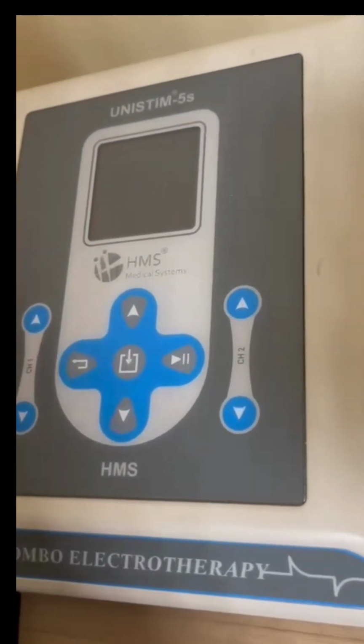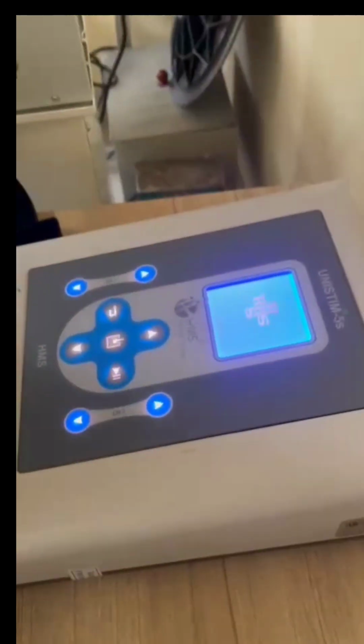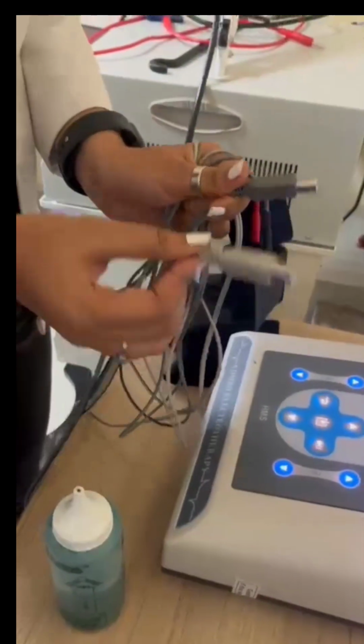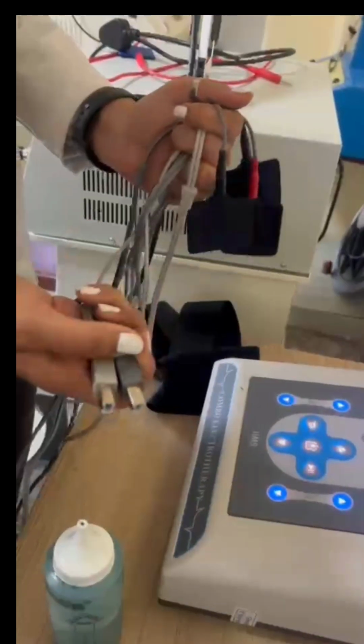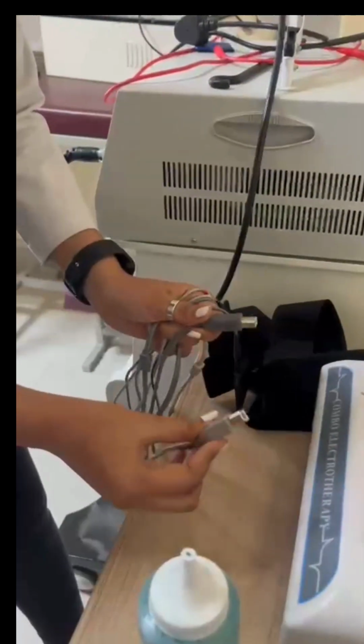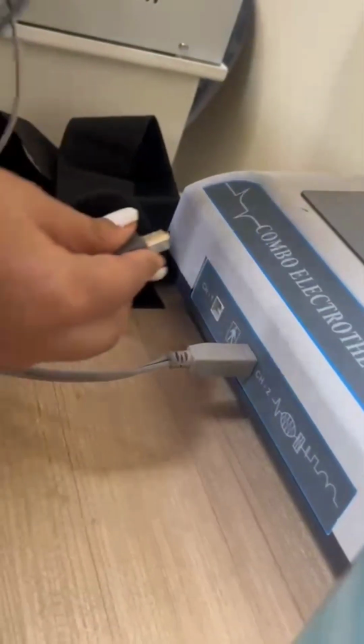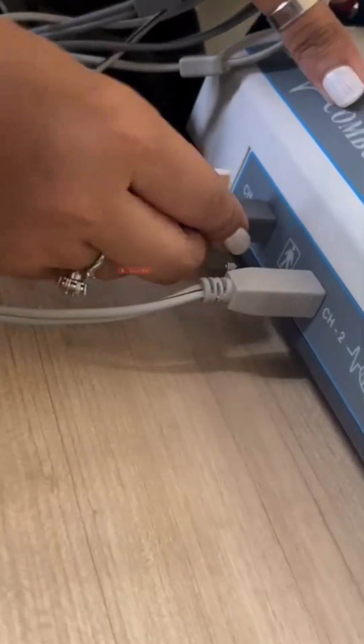Today we are going to discuss the TENS modality. Here we switch on the TENS modality. We have the electrodes, an end of electrodes and pads of electrodes, and we have two channels in the TENS modality. Here we can connect the electrodes in the TENS.